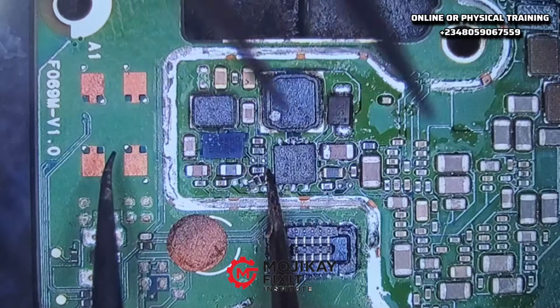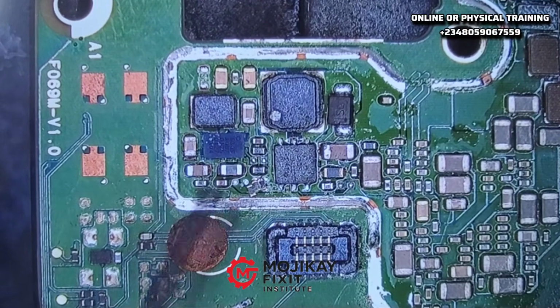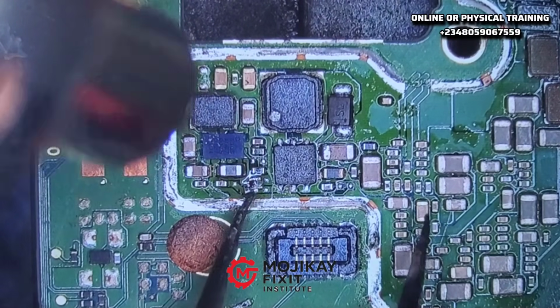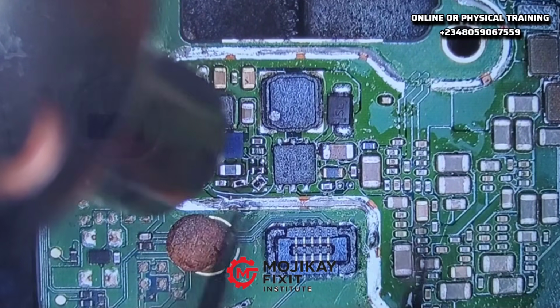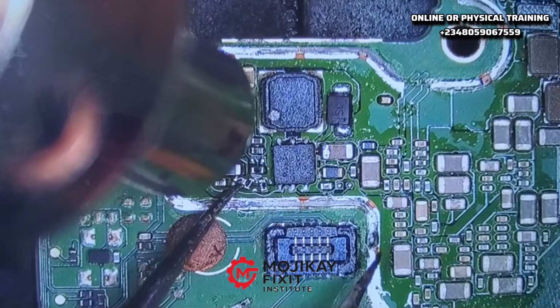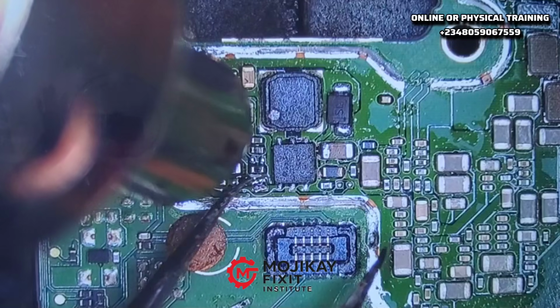If you don't understand all this grammar I'm talking about, just DM us and join our online training or physical training, and you're going to get the explanations to all these components and all these lines we are working on right on the screen. Resistors play a very vital role in the light section, but many people ignore the fact that the resistor is one of the important components in the light section. If you ask some people to name components on the light section, they will tell you coil, diode, capacitor, light IC. That's all they know. They don't know that we have resistors on that section as well.